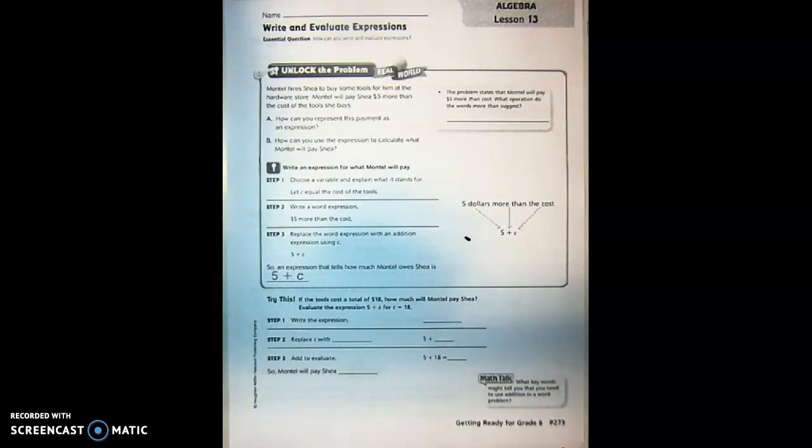Okay, today we're looking at getting ready for 6th grade, lesson 13. It's an algebra standard. Write and evaluate expressions. And our essential question is, how can you write and evaluate expressions?